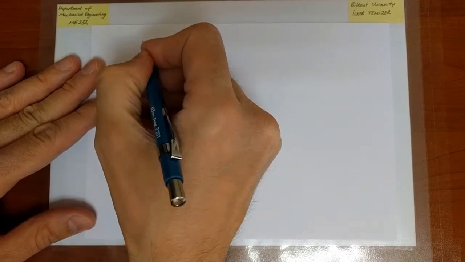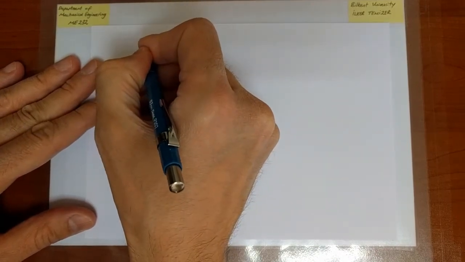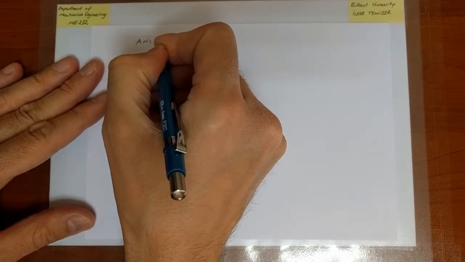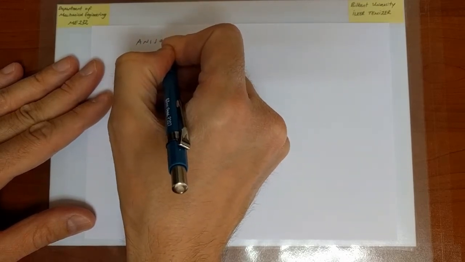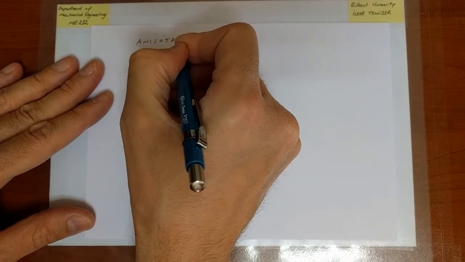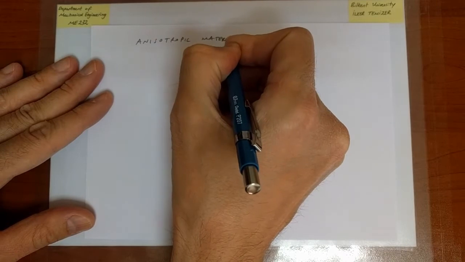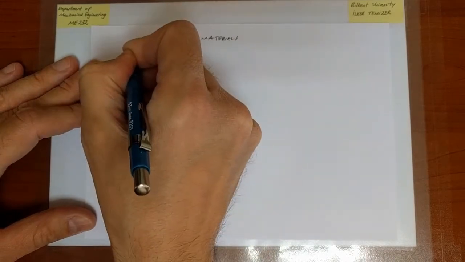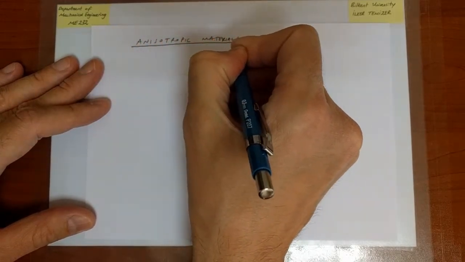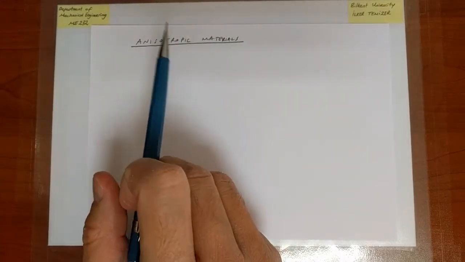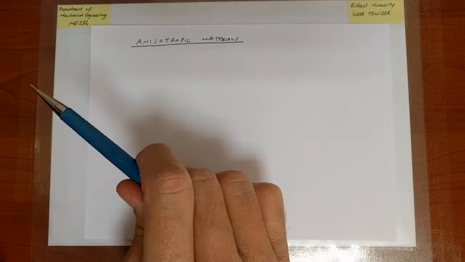We've been mentioning anisotropic materials for a while, or anisotropic material behavior in general versus isotropy, and now it is time to mention what that explicitly means. In general, everything that we'll be doing in this course could be cast in the context of anisotropy.